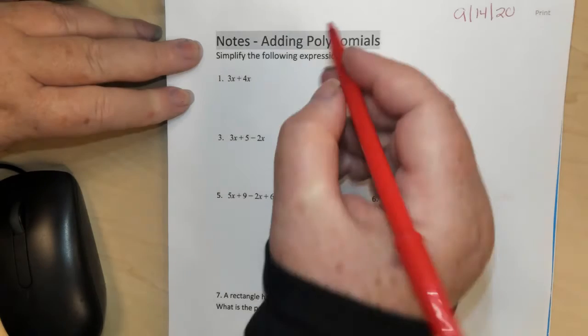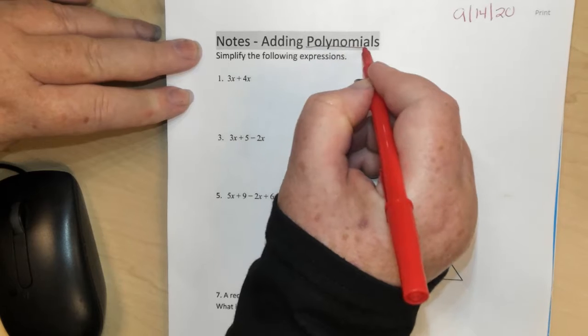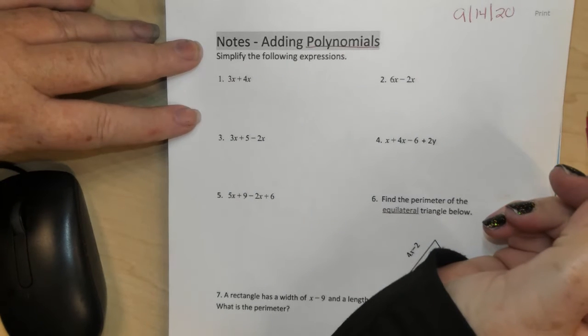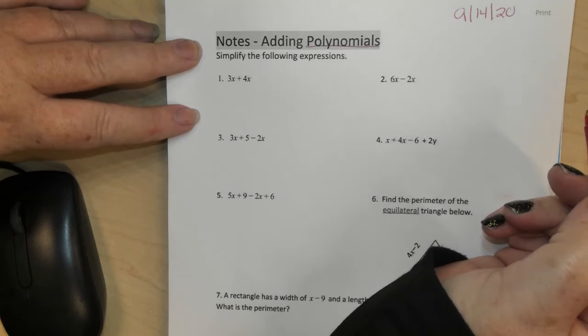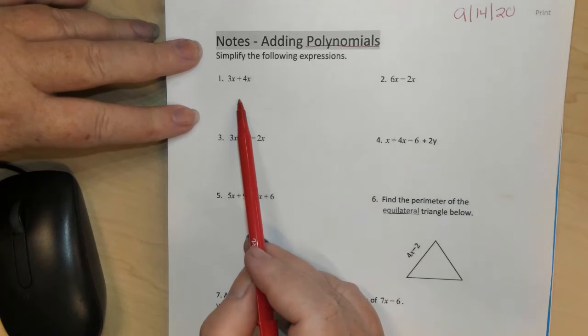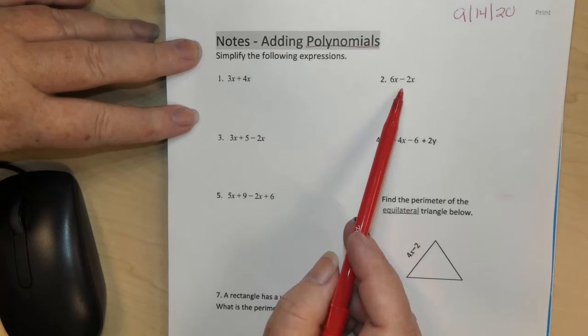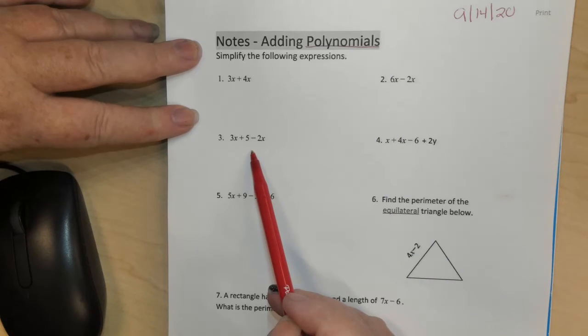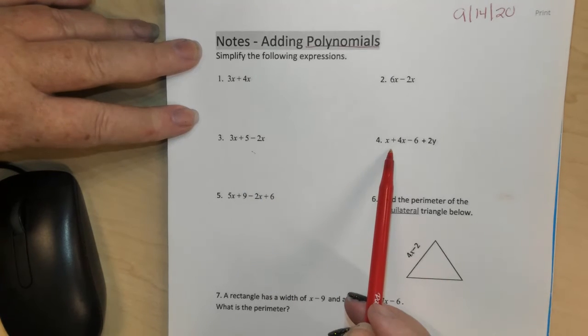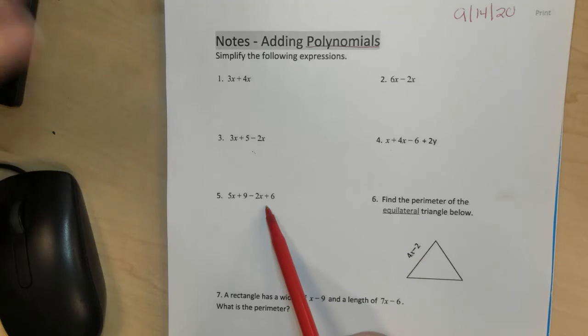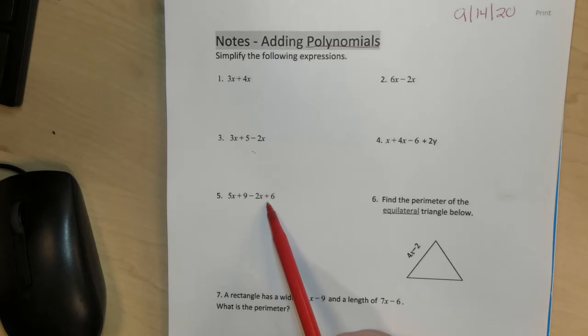Our first word here, polynomials. What is a polynomial? Looking at this page here, I can tell you that's a polynomial, that's a polynomial, that's a polynomial, that's a polynomial, that's a polynomial. Guess what? They're all polynomials.